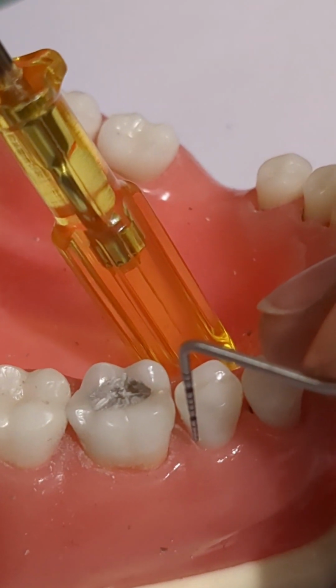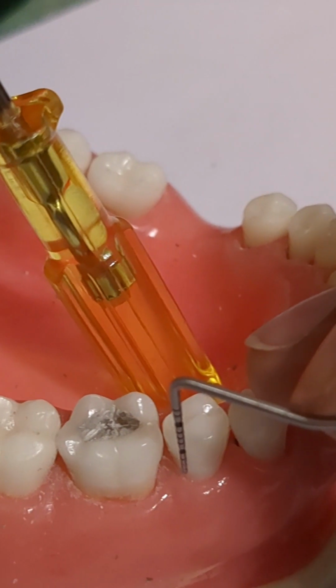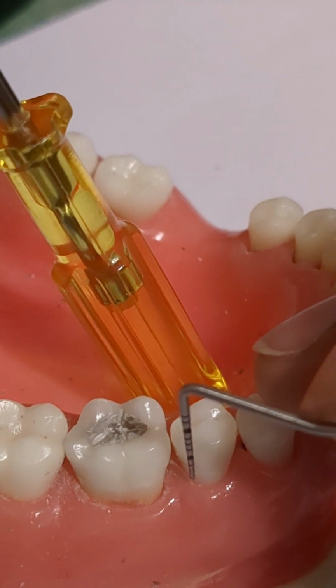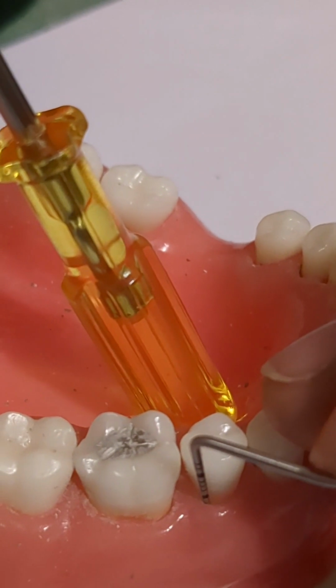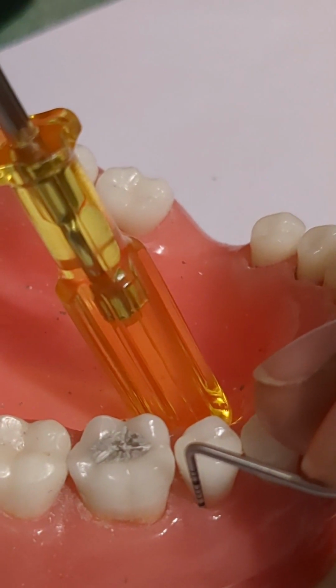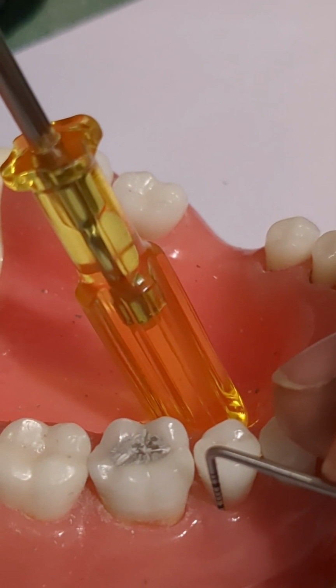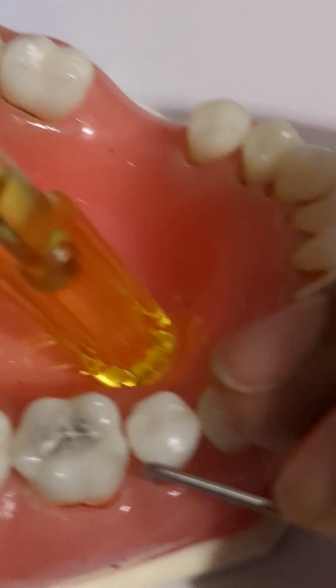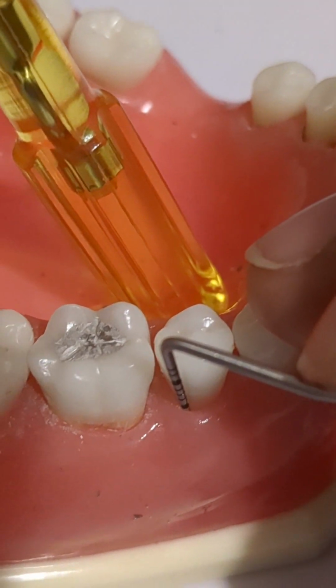When probing, there are a few things we need to take into consideration. 1. The probe is always angled towards the apex of the tooth, as so. 2. The probe is tilted away from the tooth so it can be angled into the sulcus. So if you notice, it's angled away from my tooth. It is not parallel to the tooth. 3.